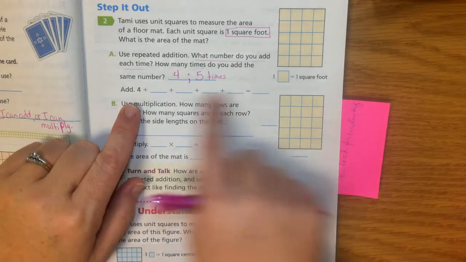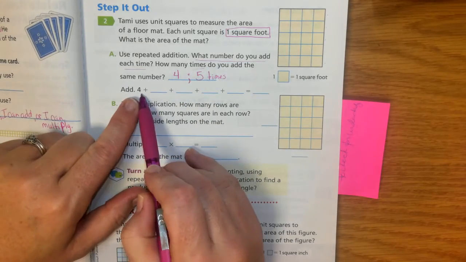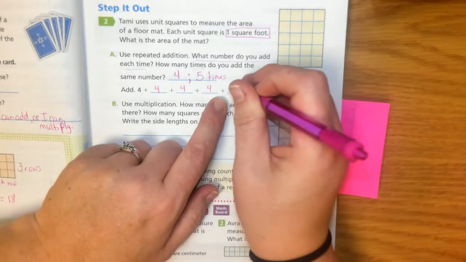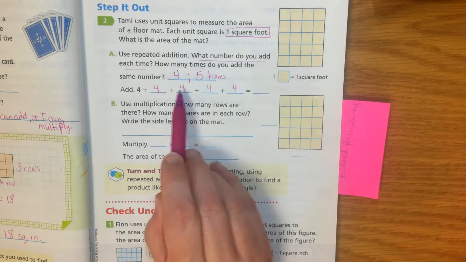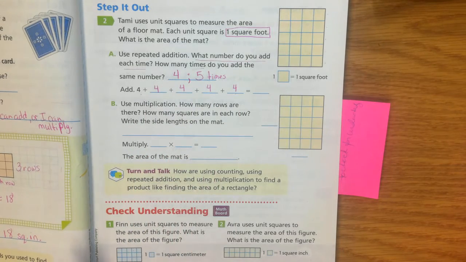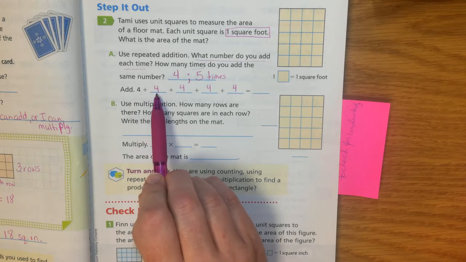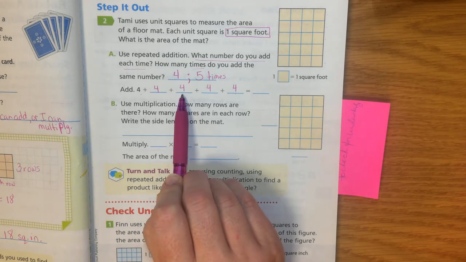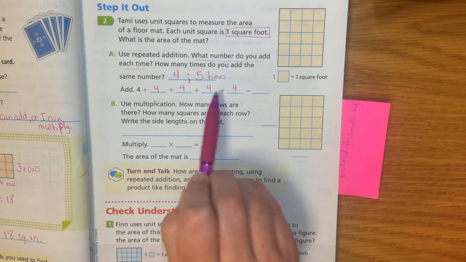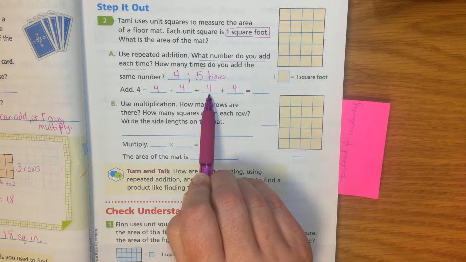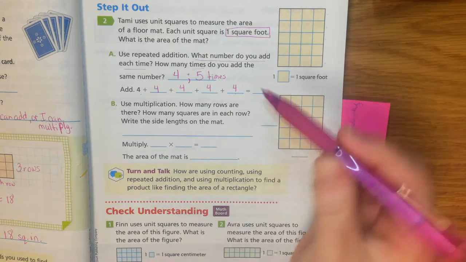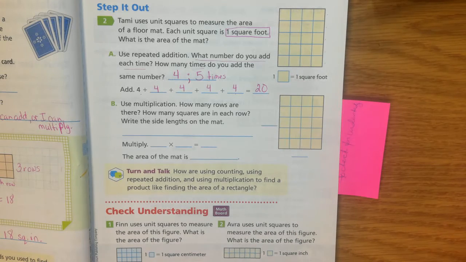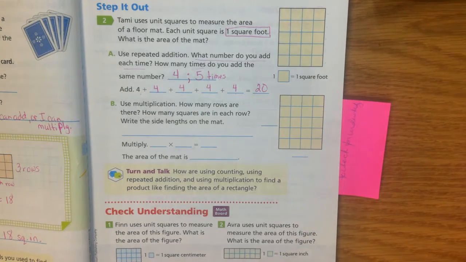So we can see that we have it started here. We're going to add 4 plus 4 plus 4 plus 4 plus 4. So I have 1, 2, 3, 4, 5 of them. So 4 plus 4 is 8. 8 plus 4 is 12. 12 plus 4 is 16. 16 plus 4 is 20. So that's how I can show it with addition.